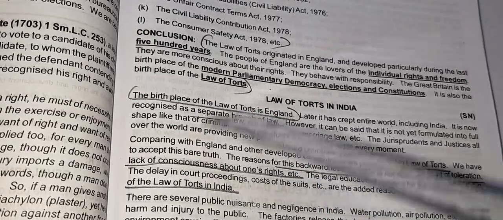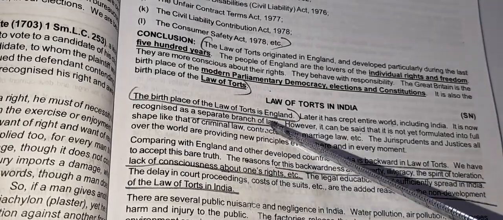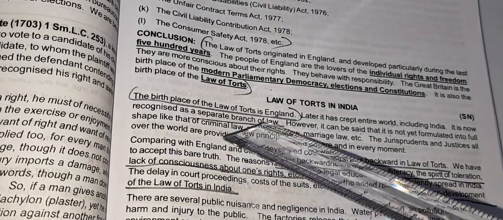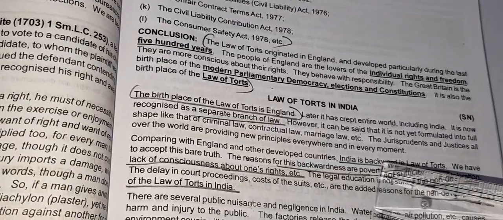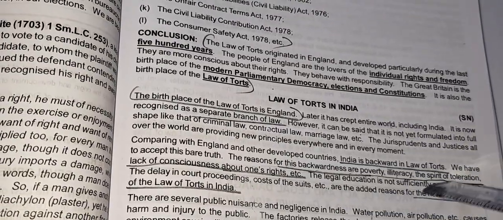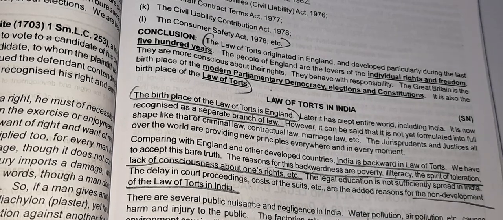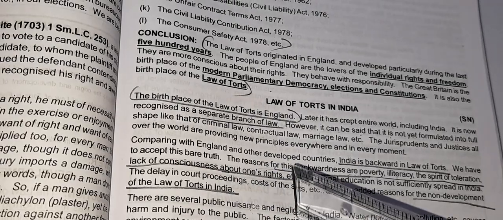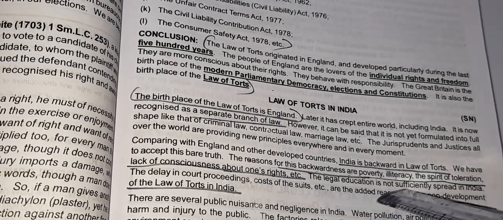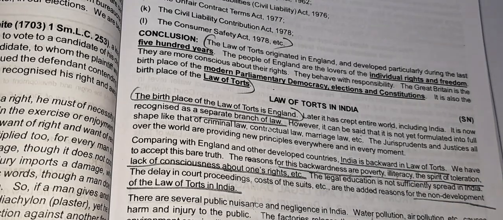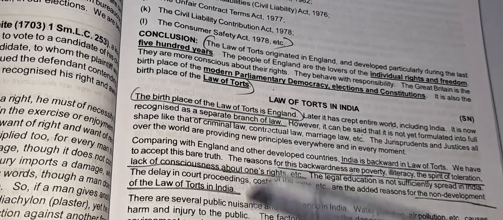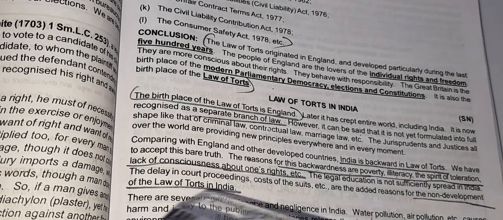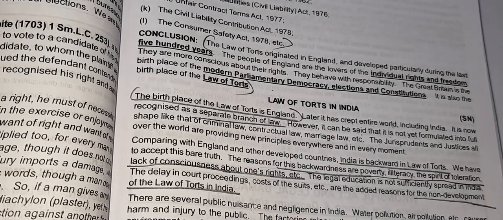Law of tort in India. The birthplace of the law of tort is England. Okay, we know this. But the law of tort is a separate branch of law, and India is backward in the law of tort. We have to develop our knowledge in the law of tort. See, the reasons why India is behind are poverty, illiteracy, the spirit of tolerance, lack of consciousness about one's rights, etc. These are the reasons the law of tort is not developed in India.